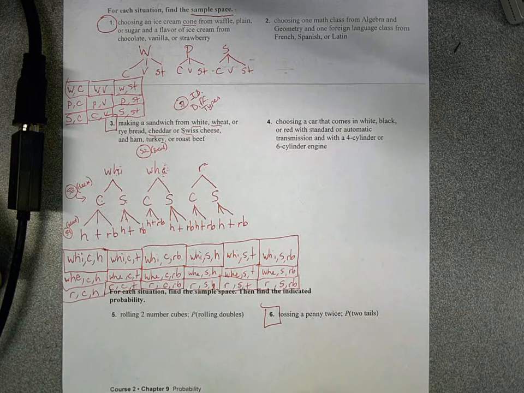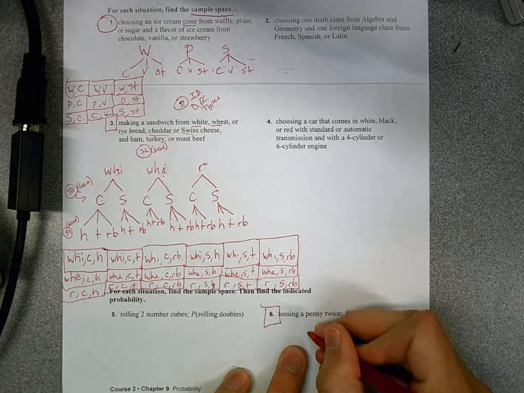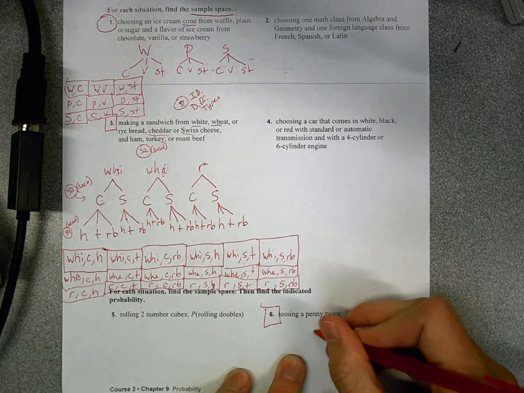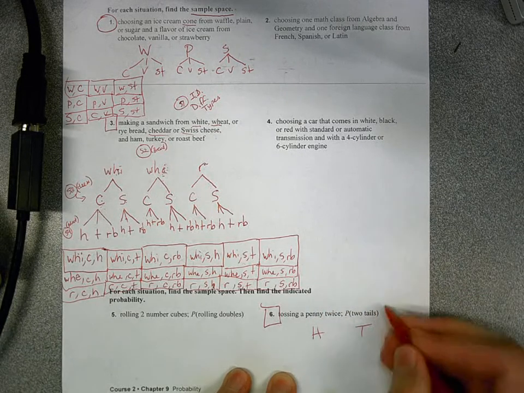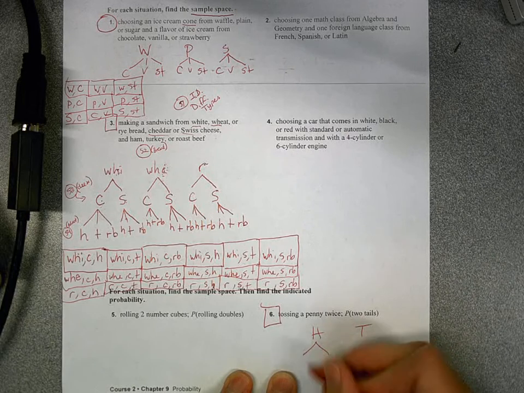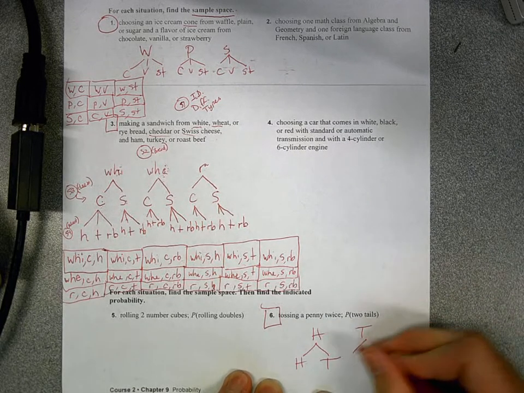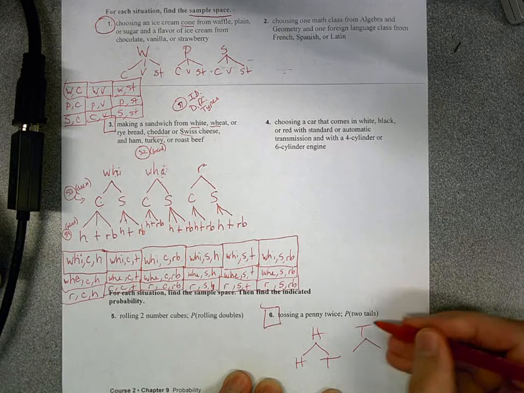So here we go. You have a penny, and what can you flip with a penny, guys? Heads or tails, H or T. But you're going to flip it twice, so it's kind of like the spinner. After you flip a heads, the second time around you can flip a heads or tails. And after you flip a tails, you can flip a heads or tails.